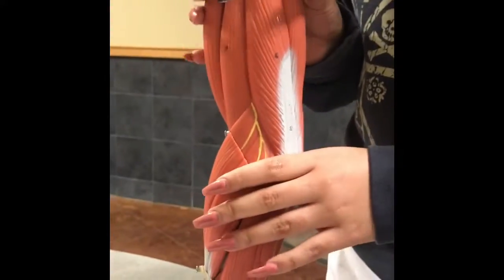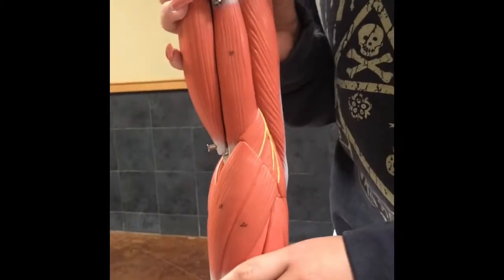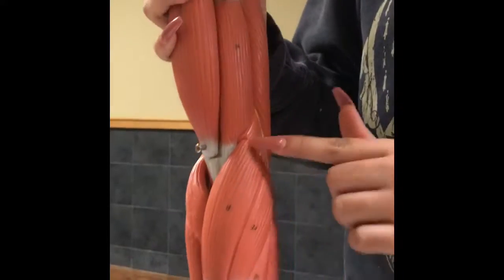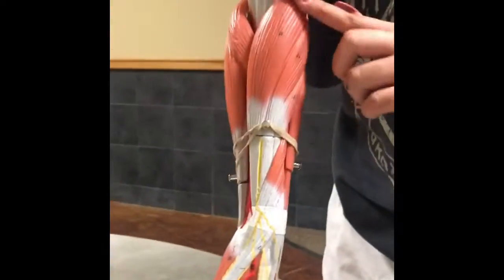And then the triceps brachii is all of this right here, basically, all of this. So it's not the front of the arm anymore, it's the back of the arm. And then we have the brachioradialis, which is right here, because it leads down to your thumb, and your thumb is connected to the radial bone.